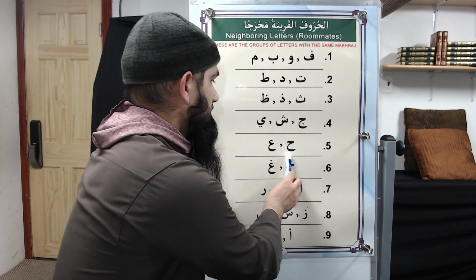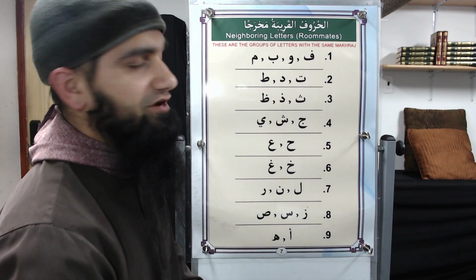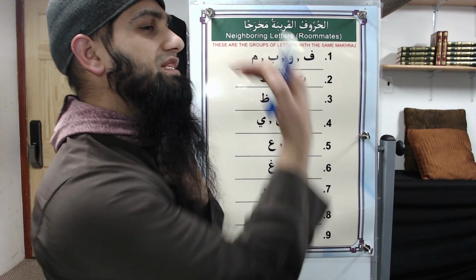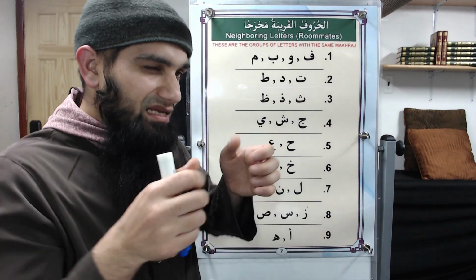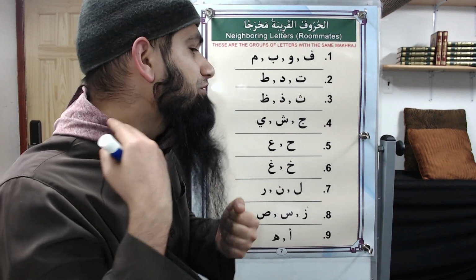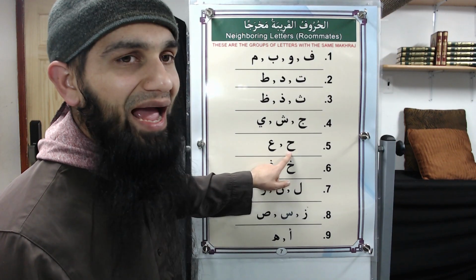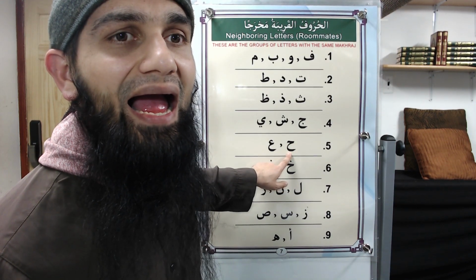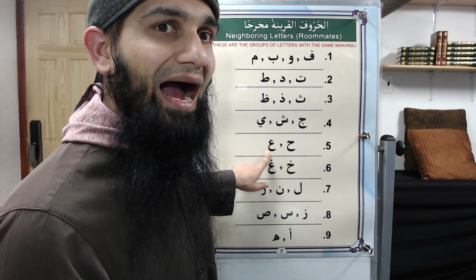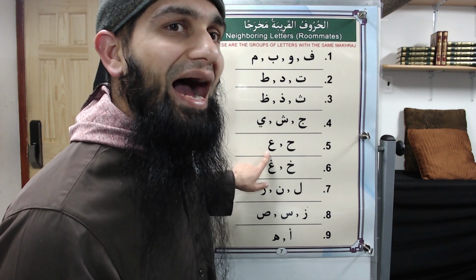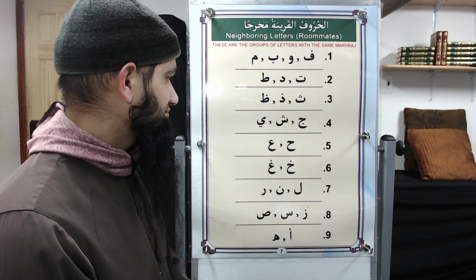Group number 5. Let's pronounce them. Ha, Ain. Okay, where do they come from? They come from the middle of the throat, where the epiglottis moves back towards the back of the throat and constricts the passing of the sound and the air. Let's put an A before this. Ah, a'. Okay. Group number 6. Let's pronounce them.